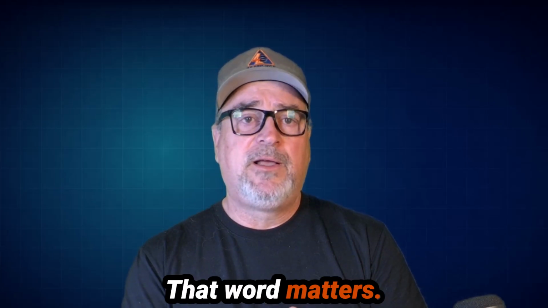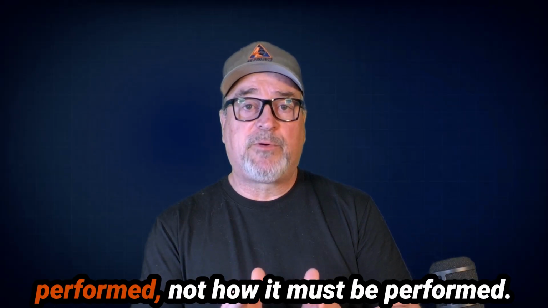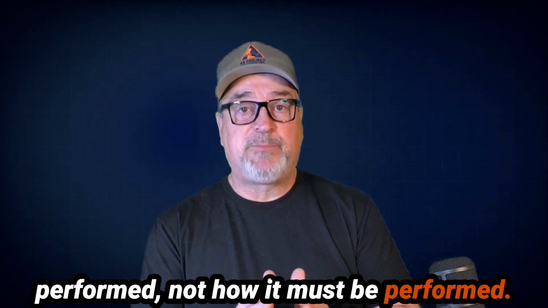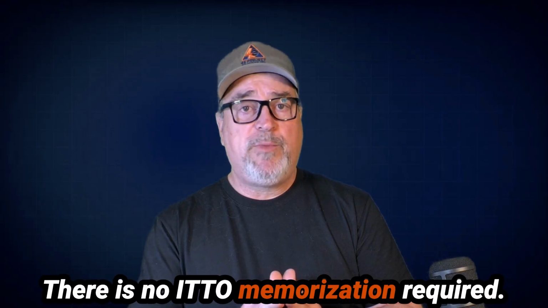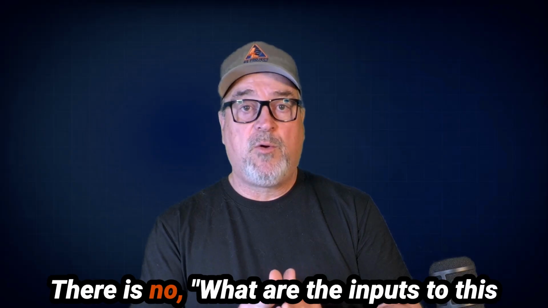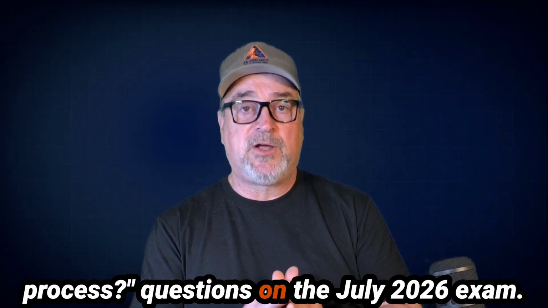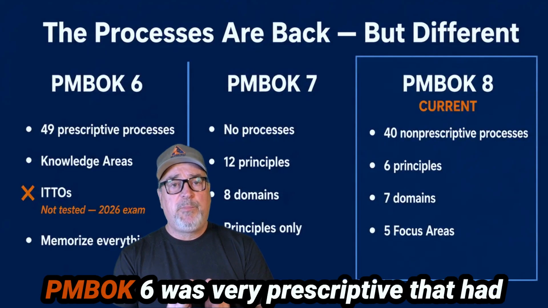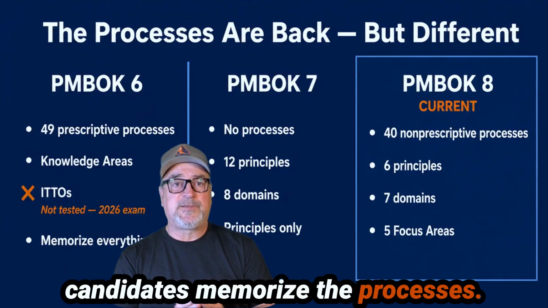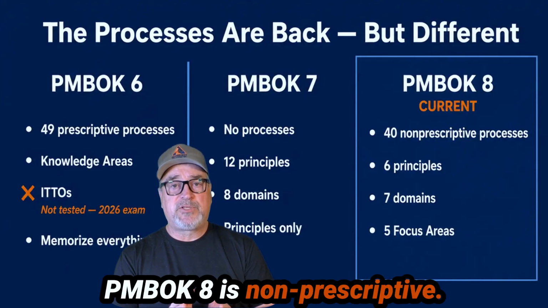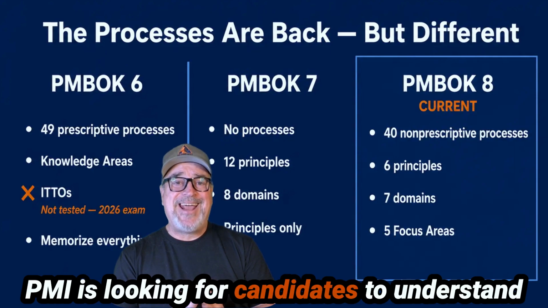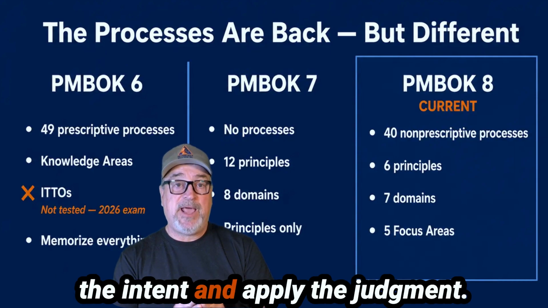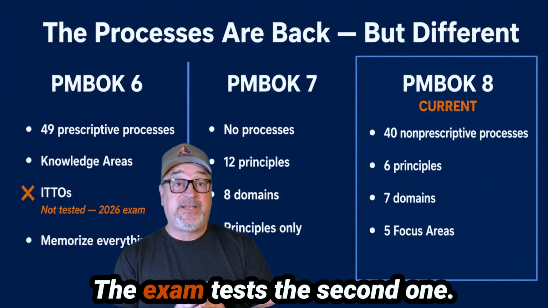That word matters. They describe how work is commonly performed, not how it must be performed. There is no ITTO memorization required. There are no "what are the inputs to this process" questions on the July 2026 exam. Here's the distinction. PMBOK 6 was very prescriptive and had candidates memorize the processes. PMBOK 8 is non-prescriptive. PMI is looking for candidates to understand the intent and apply judgment. The exam tests the second one.